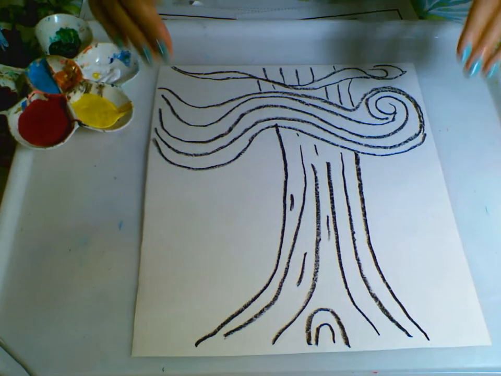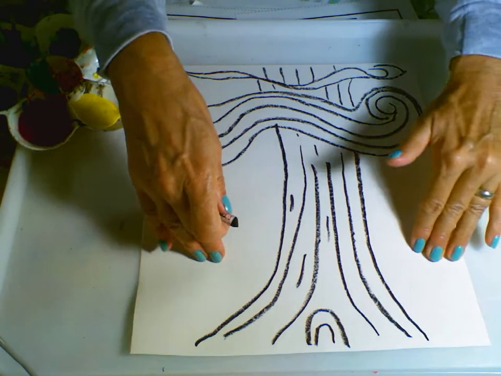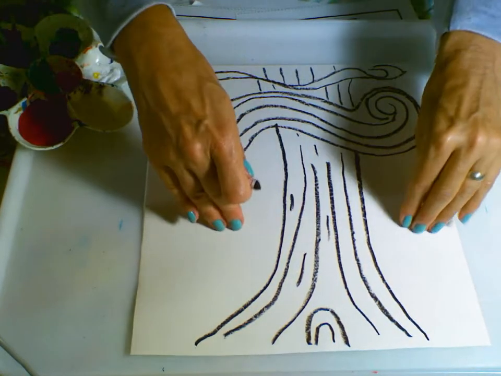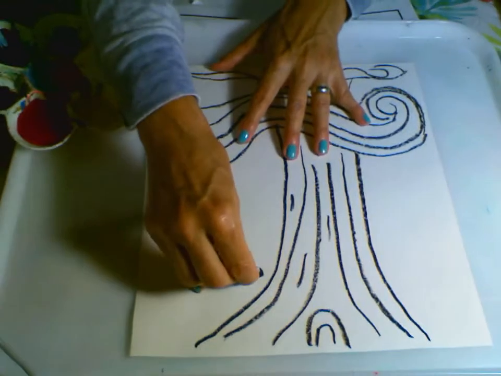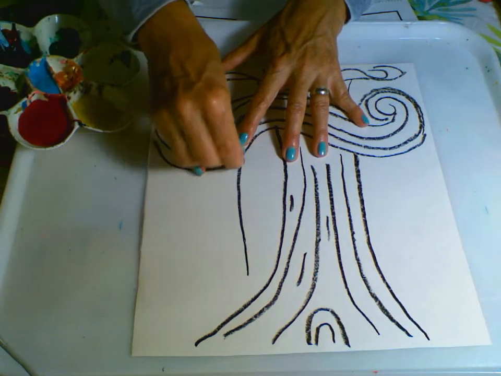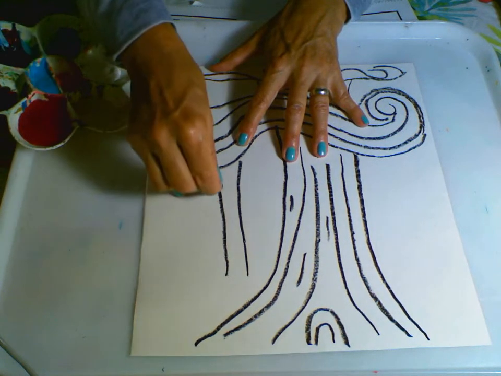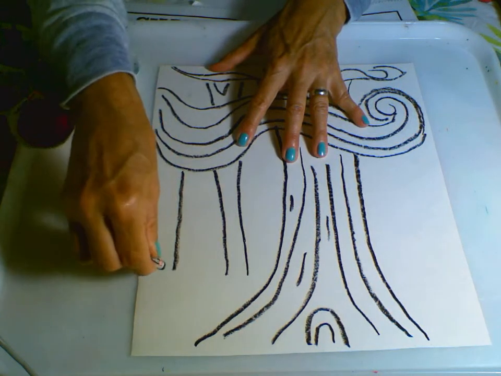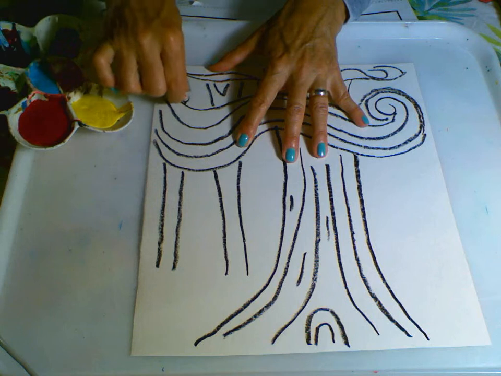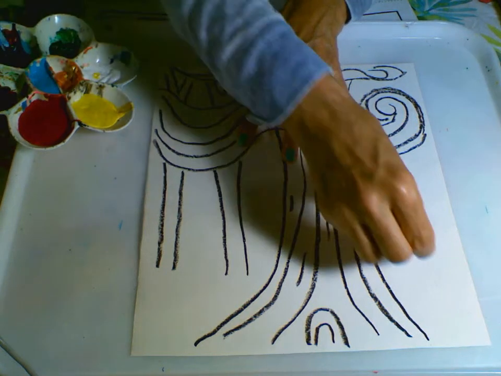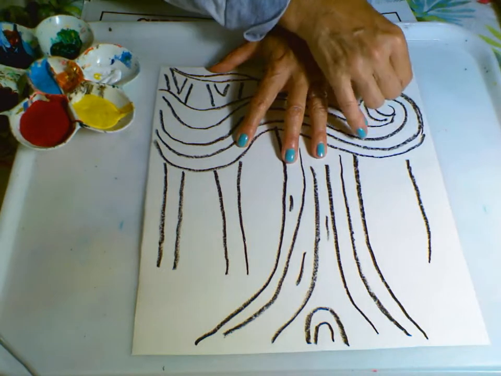Now I'm going to draw what is near. So this is here, foreground. Near is the midground. So in the midground, you can see some trees. And then far are the trees that you can see all the way in the background.